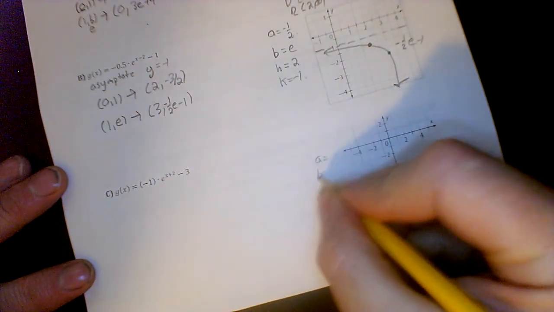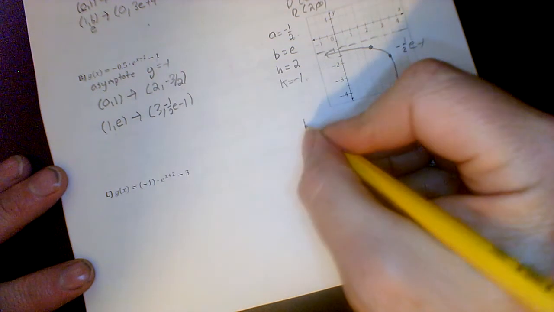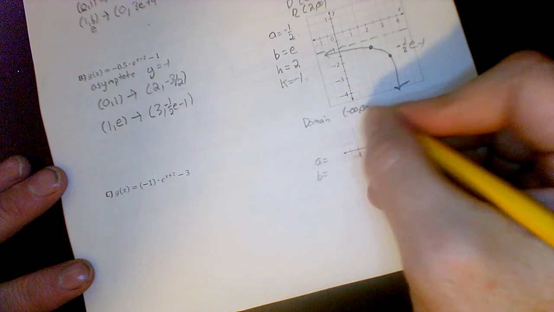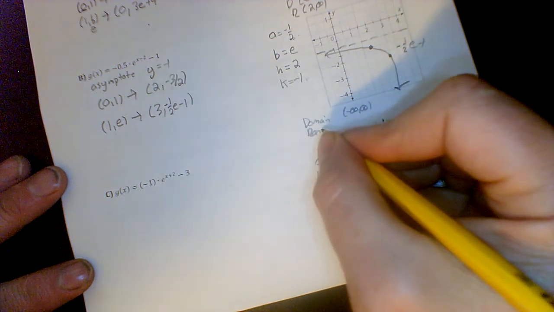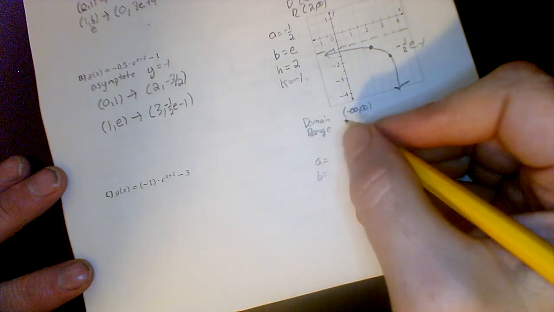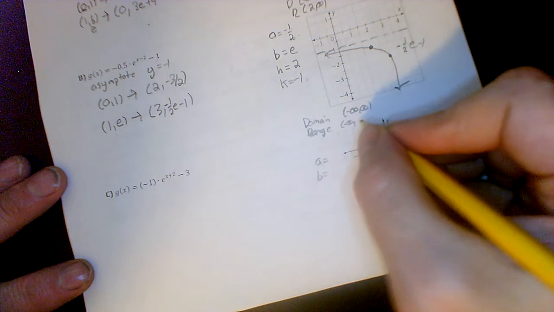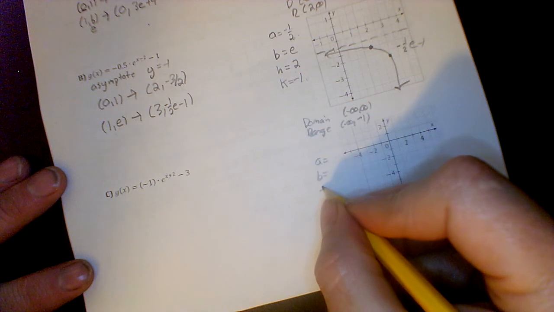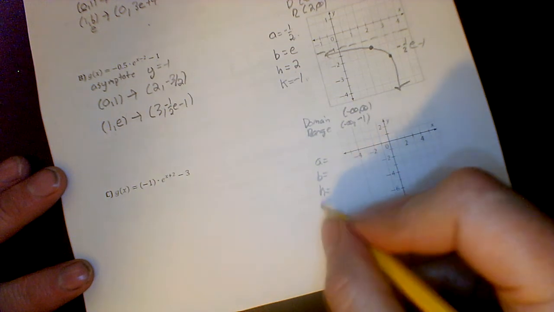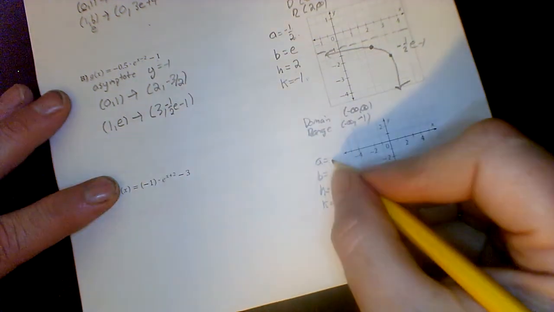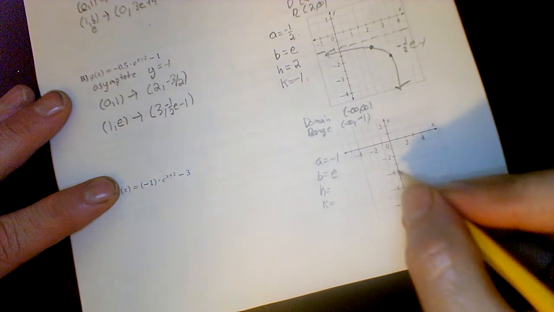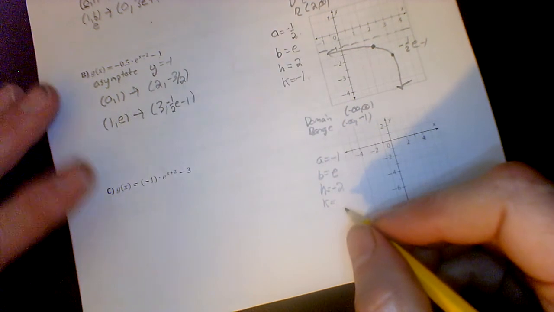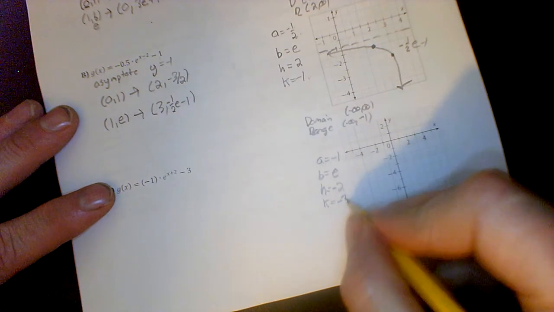We got a equals, b equals, you know what, I forgot my domain. Domain, all real numbers, negative infinity to infinity. Range looks like from negative infinity as my low, all the way up to negative 1. There it is. Now we'll come back up here. What we got? a, b, h, and k. So let's get it. a looks to be negative 1. b is e, that's my base. h is negative 2, the opposite of what you see up there next to the x, and k is negative 3.